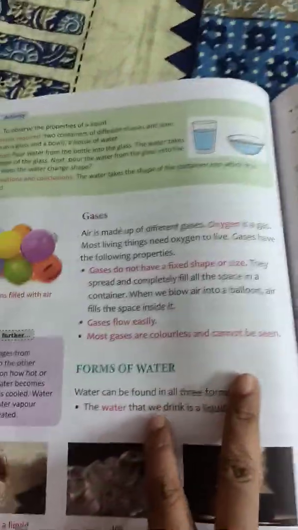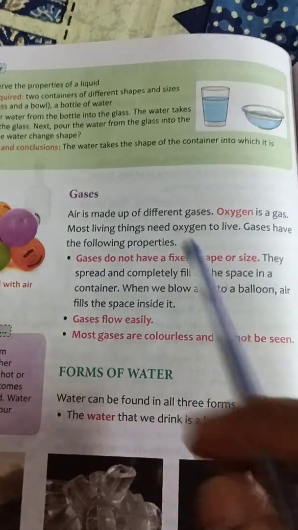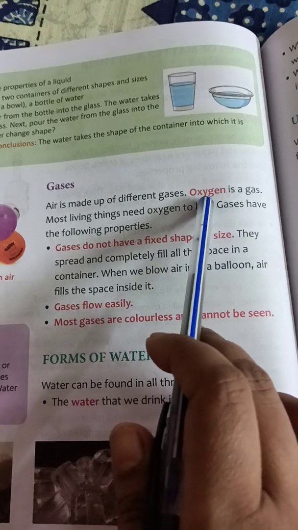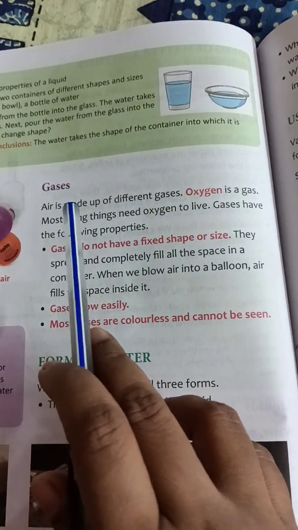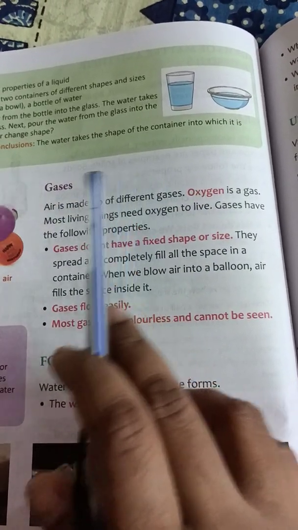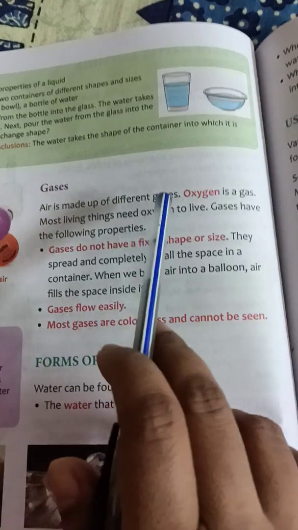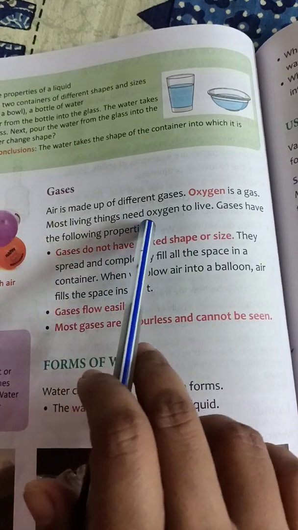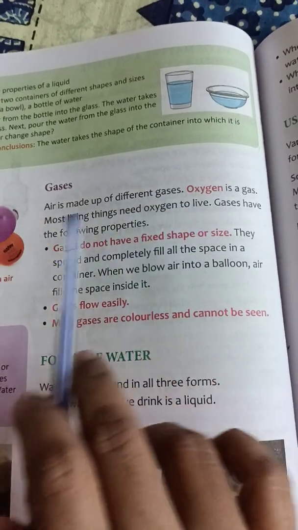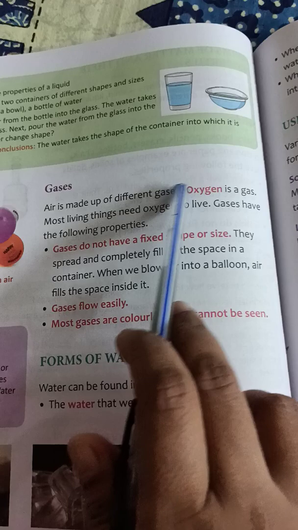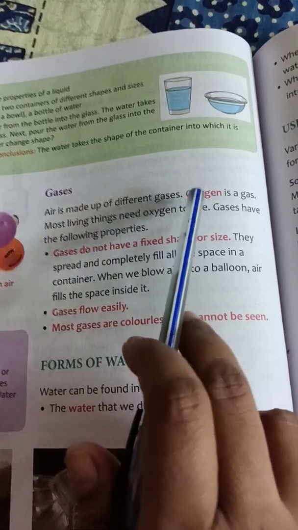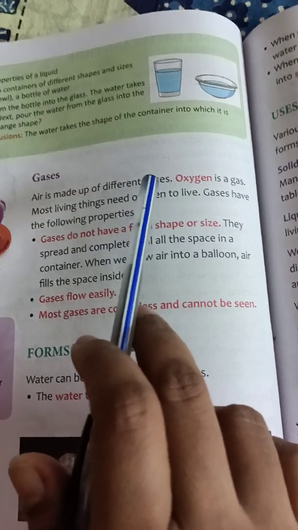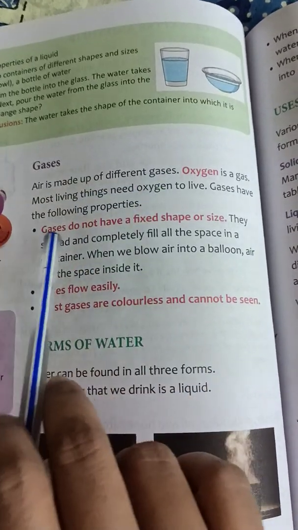Now we will see about gases. Air is made up of different gases. Oxygen is a gas. Air is a mixture of gases. It is made up of different types of gases, and one of them is oxygen. Most living things need oxygen to live. Gases have the following properties. We know that oxygen is very important for us because we need oxygen to live. If we don't have oxygen, we will not be able to live.